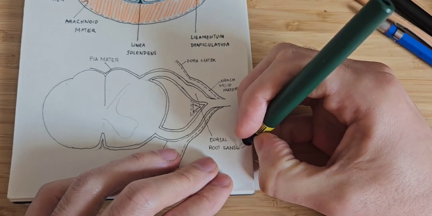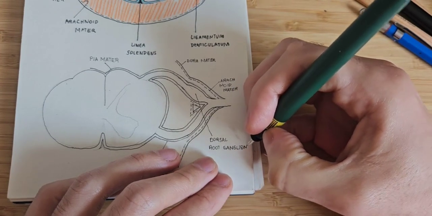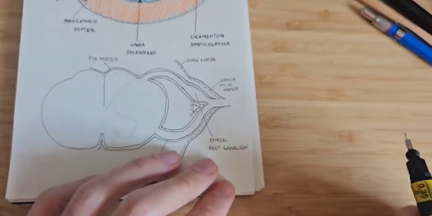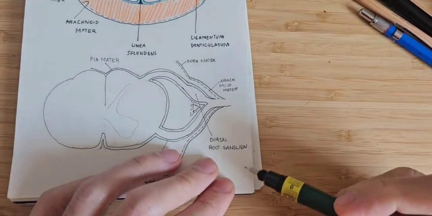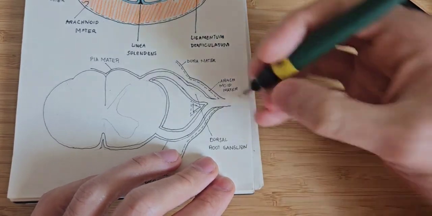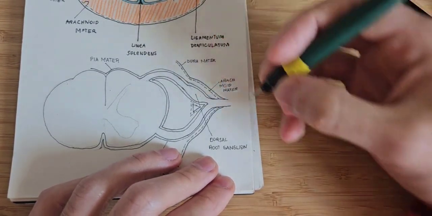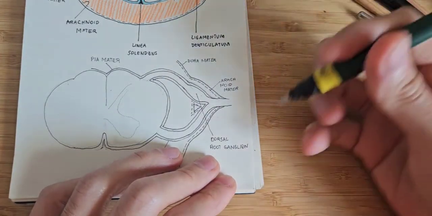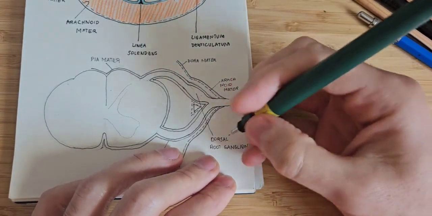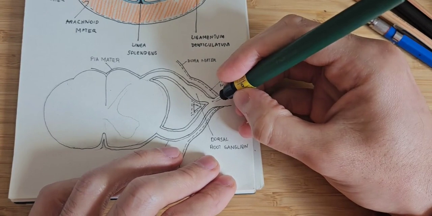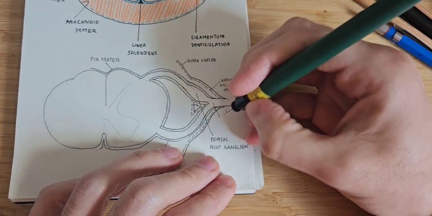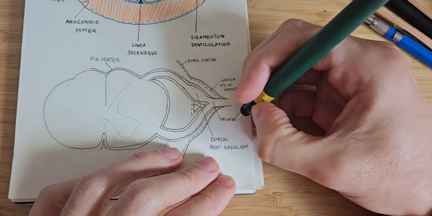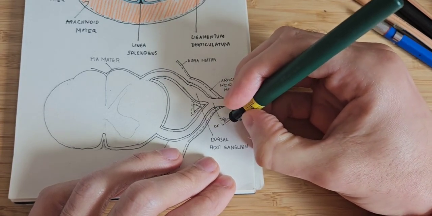If you are still not following me, if you can do this now, it will be helpful. And this part right here is the trunk of spinal nerve.